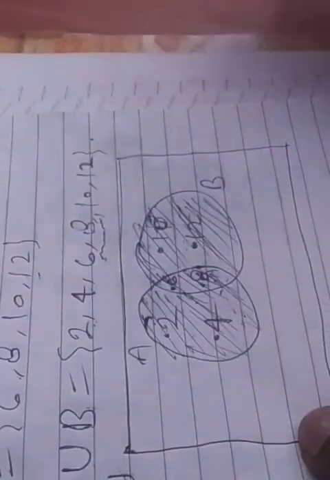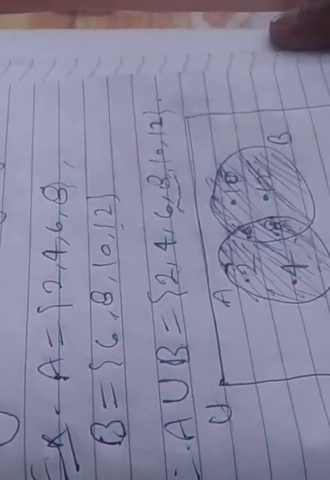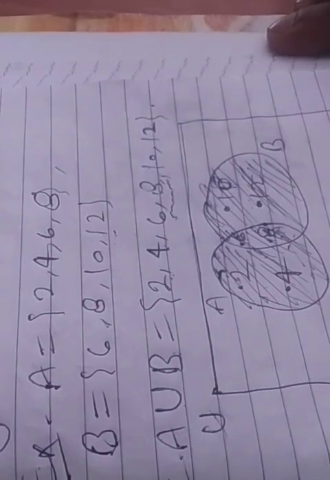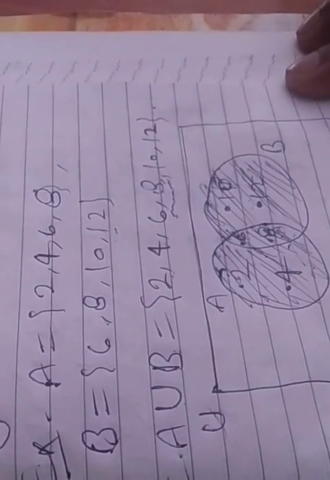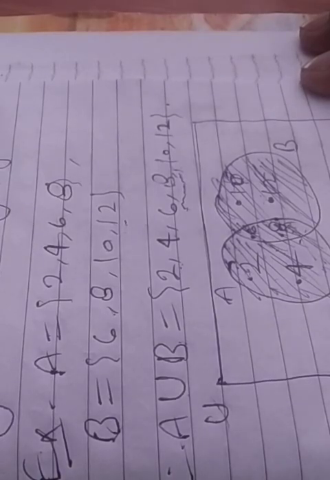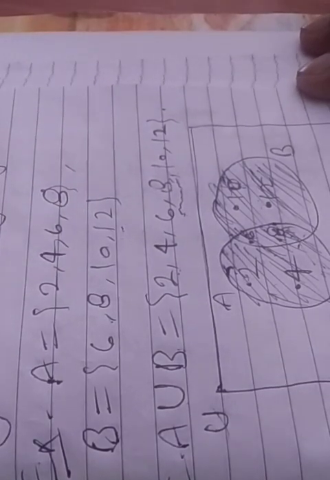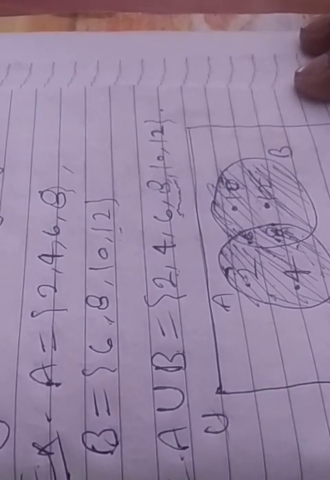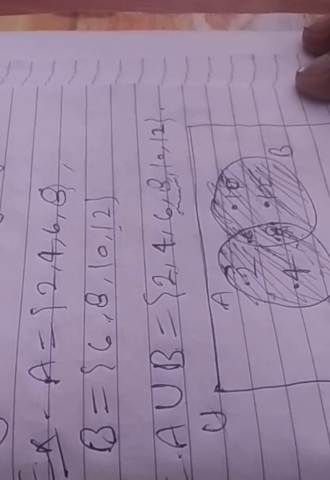Now in the next video we will discuss the properties of the operation of union. That's all about this video lecture. In the next video we will discuss some properties of the operation of union, and also we will discuss the intersection of sets.